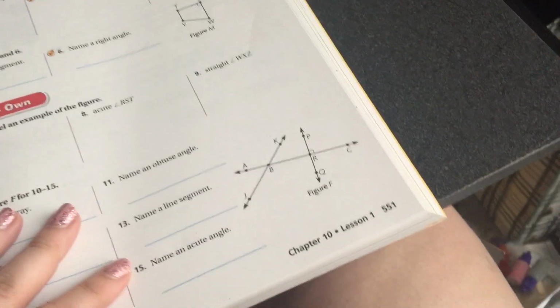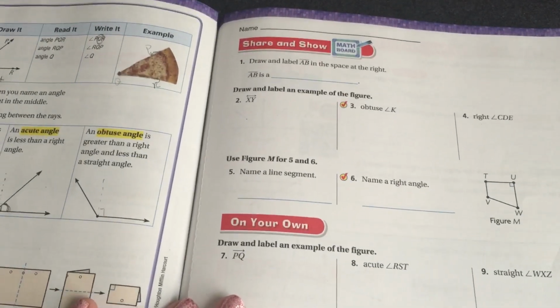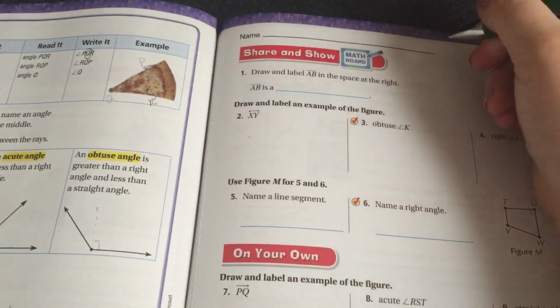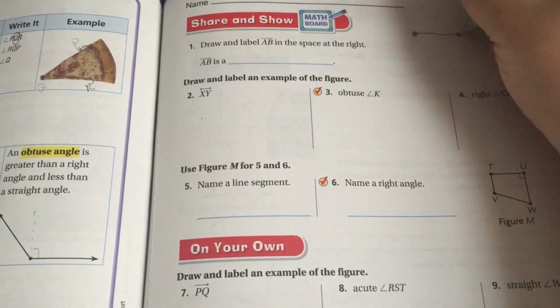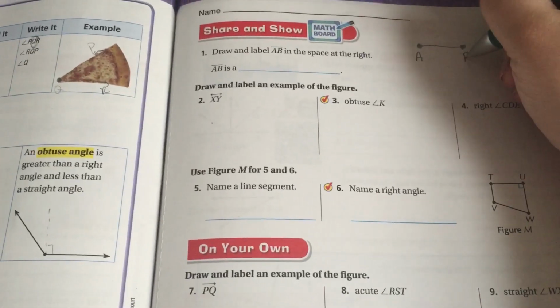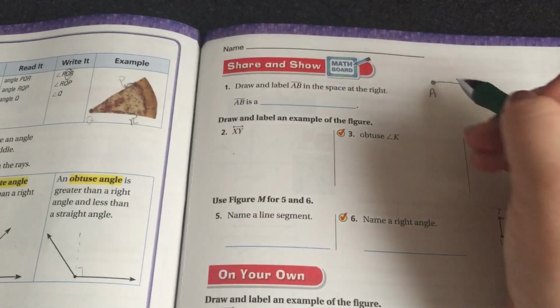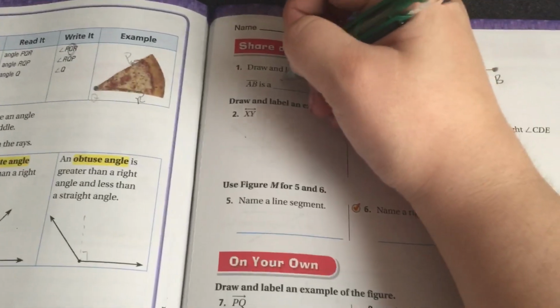All right, so I'm on page 551. It says draw and label line segment AB in the space at the right. So line segment AB is, well, let's see here. I'm going to draw it. So it's a line segment, so it's got points on both ends. A, B. Because this has endpoints at both sides, it doesn't have the arrows on it. This is a line segment.